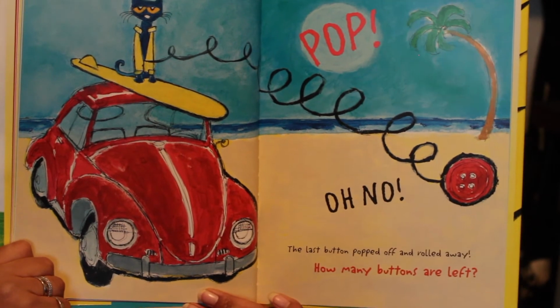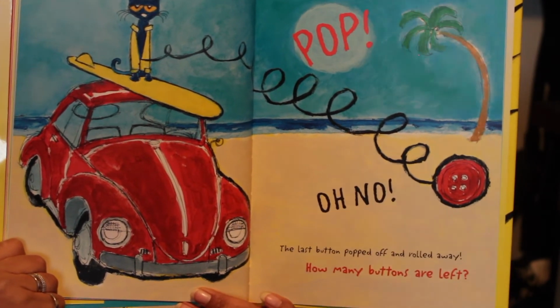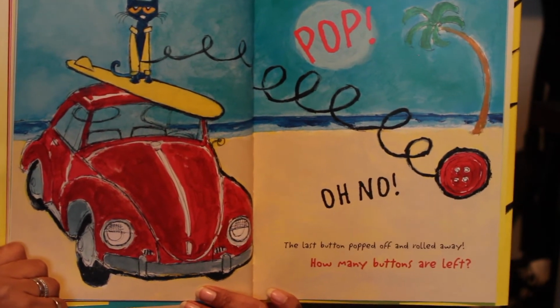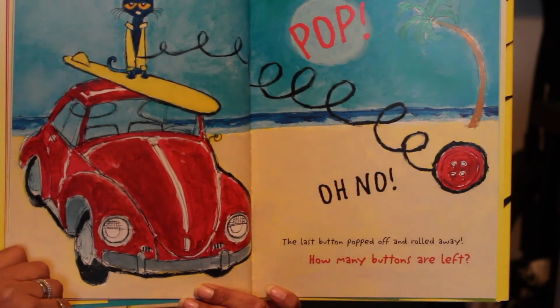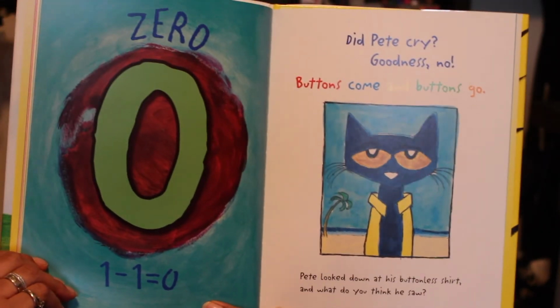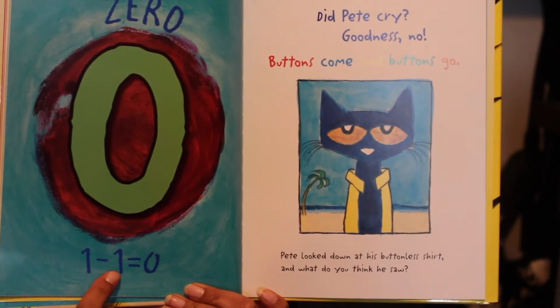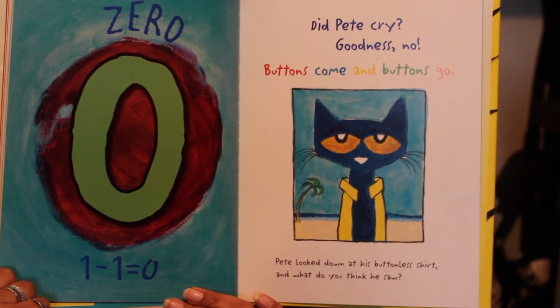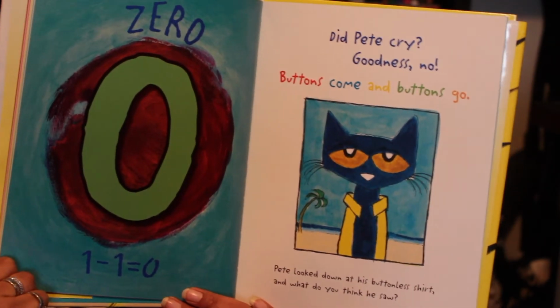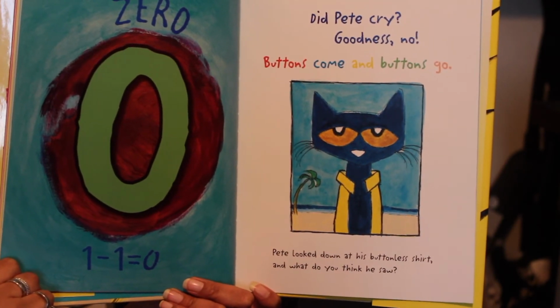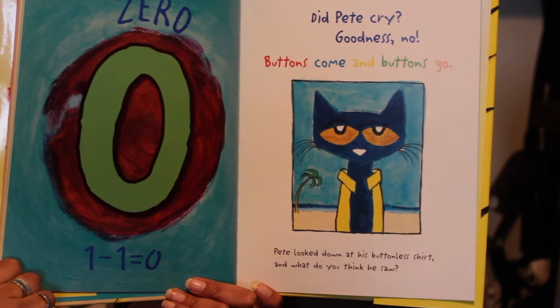Pop! Oh no! The last button popped off and rolled away. How many buttons are left? 0. 1 minus 1 equals 0. Did Pete cry? Goodness no. Buttons come and buttons go. Pete looked down at his buttonless shirt, and what do you think he saw?